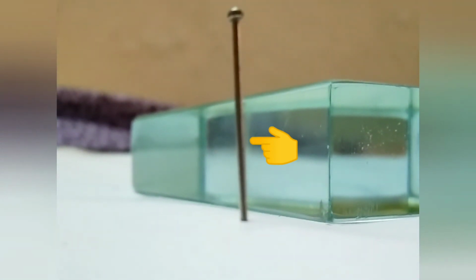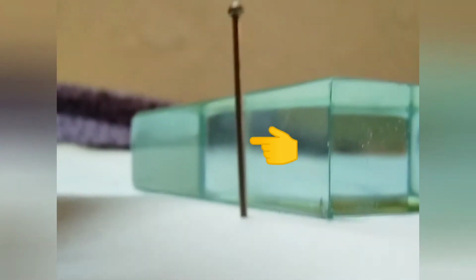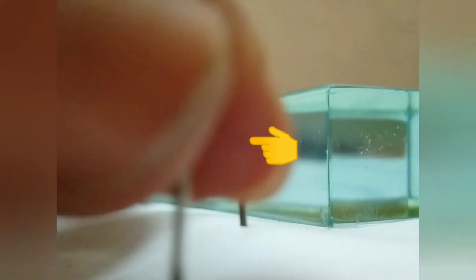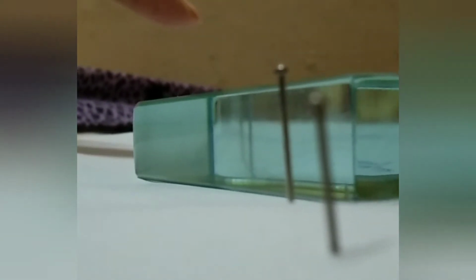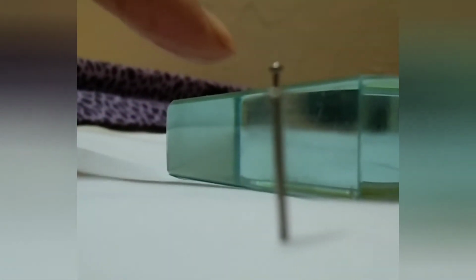And here I will also apply one more pin in the same straight line. Now here you can see all the four pins are looking in the same straight line, right?